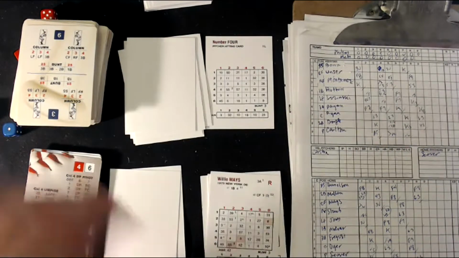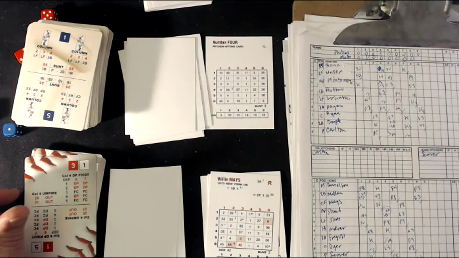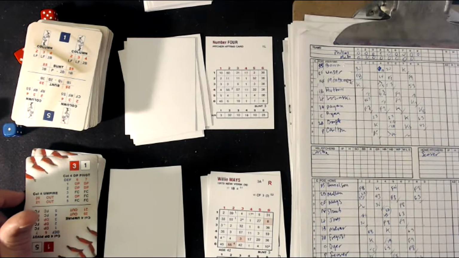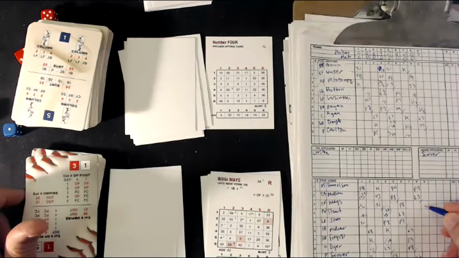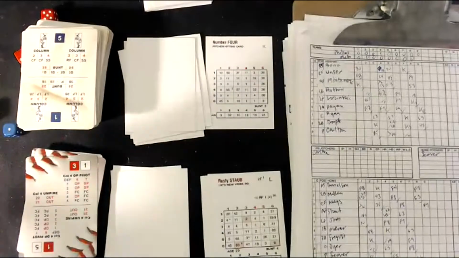It's going to be Willie Mays leading it off. Here's the pitch from Carlton. That's a 3-1. That's a 4. And it's a 5, a 3-5. And that's popped up left side. And in comes Luzinski calling for it. 1 down. Mets are down to their last 2 outs.